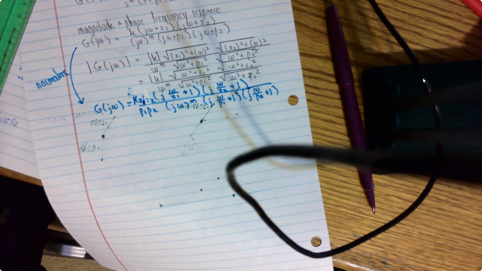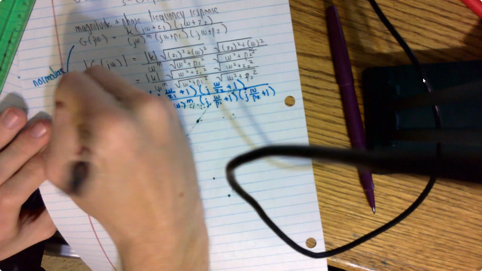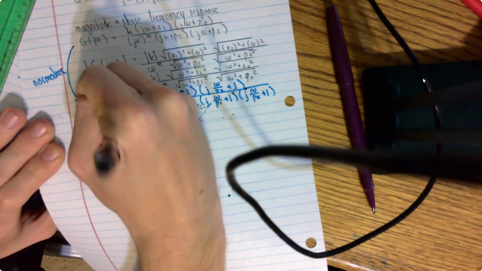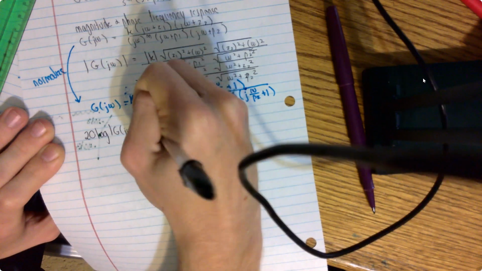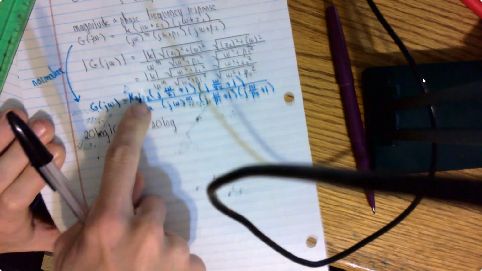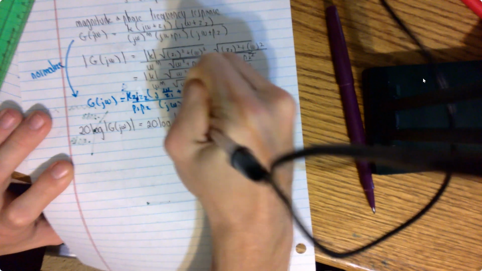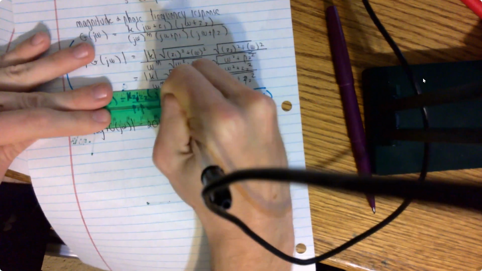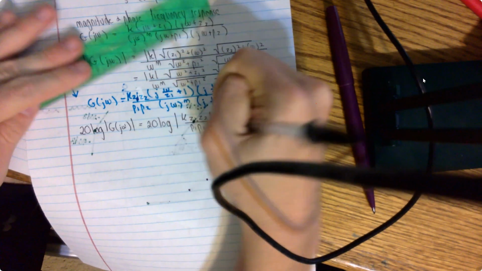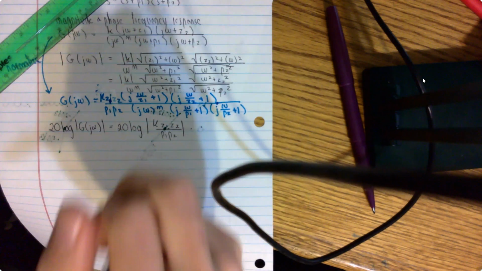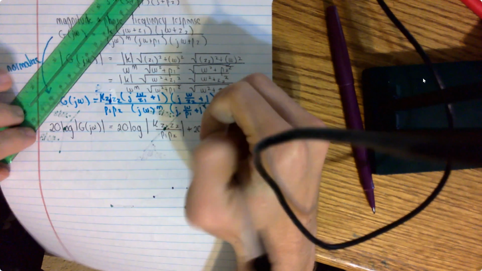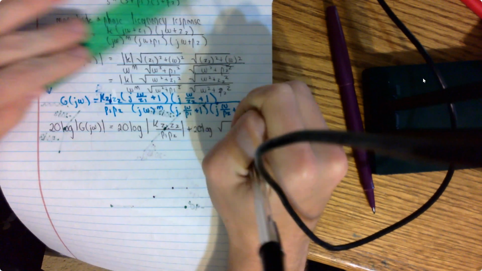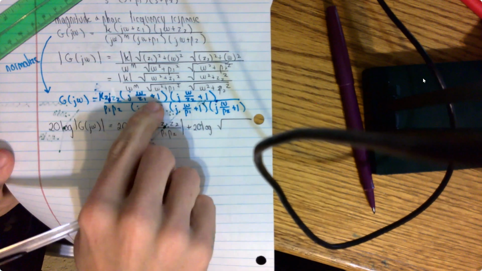So when you do this, if we have to find the magnitude response of G(j omega), what we're going to get is 20 log of the absolute value of K z1 z2 all over p1 p2. And then we're going to have plus 20 log of the square root of, if you look at your real part, it's just 1 squared, so it would just be 1.